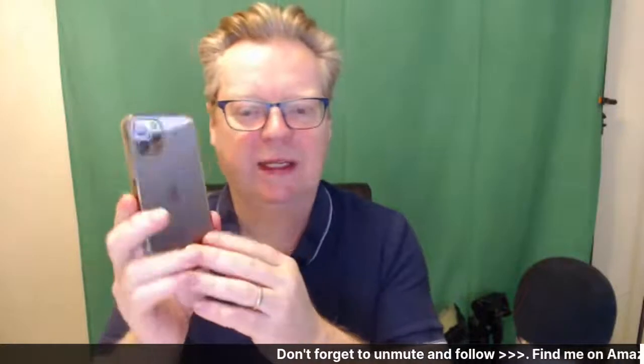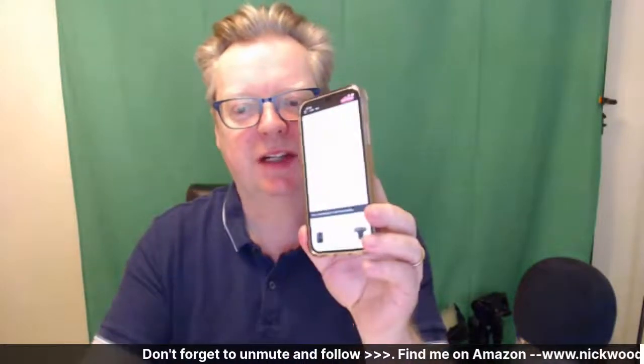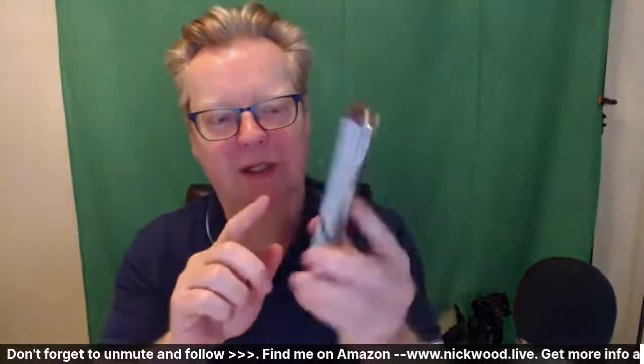So it operates on iOS. It's got a 6.1-inch Super Retina HDR display. Now, why is that important? That's important because if you're watching on Amazon Prime, Amazon Video, or other streaming software, or if you've got YouTube and 4K high definition videos to watch, when you watch it on this screen, you're going to notice a massive, massive difference.